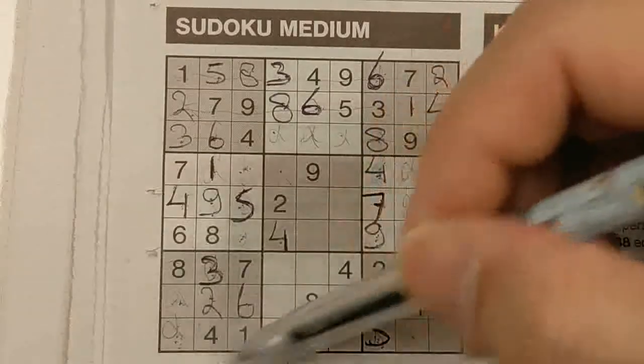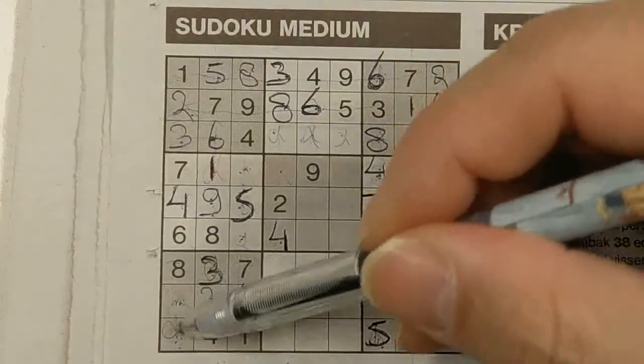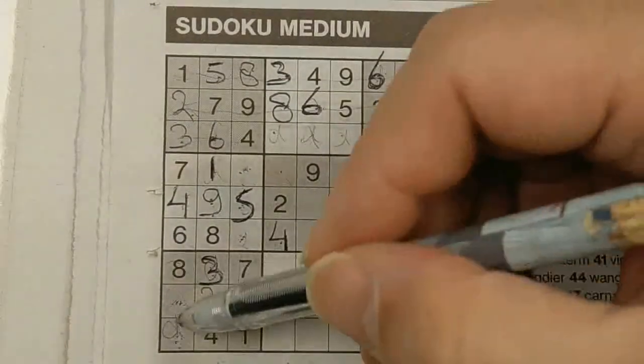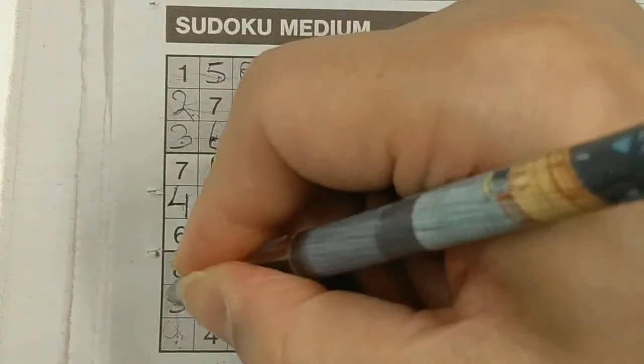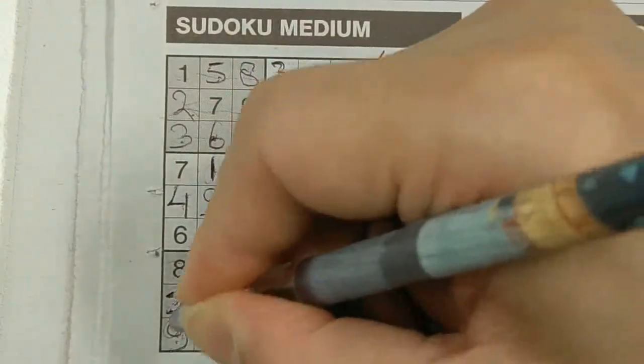2 missing numbers of this big square, for the numbers 9 and 5. We have a 5 there, so no 5 there. 5 should be here, and the 9 goes there.